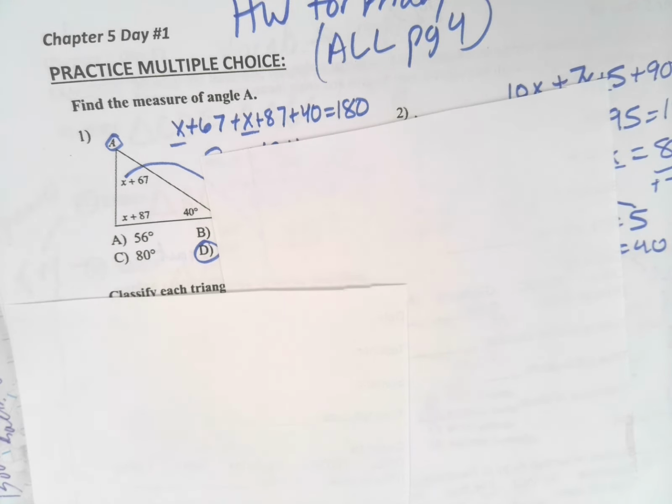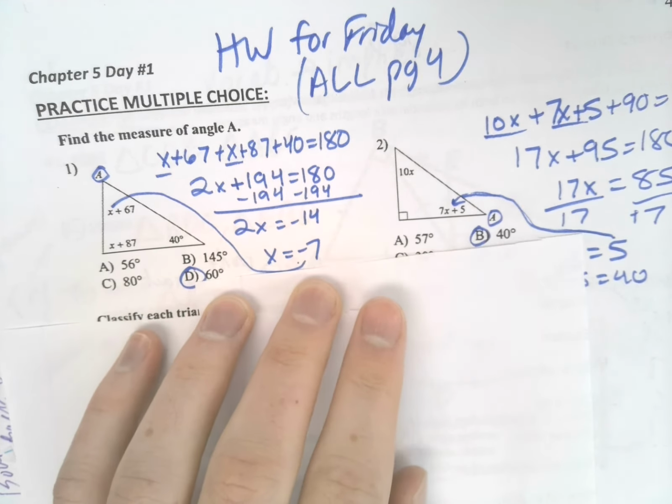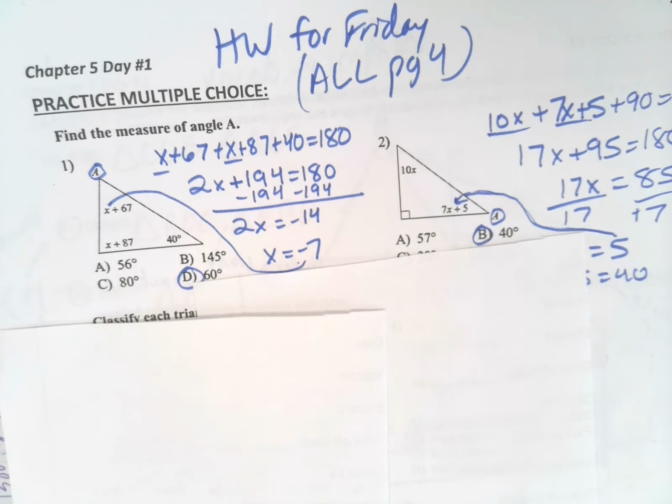180. We know there's 180 degrees in this triangle, so that plus that plus that should all add up to be 180. Yes, ma'am. And like you said, that gives you an equation you can solve for x. Check it out. You end up combining like terms, guys.